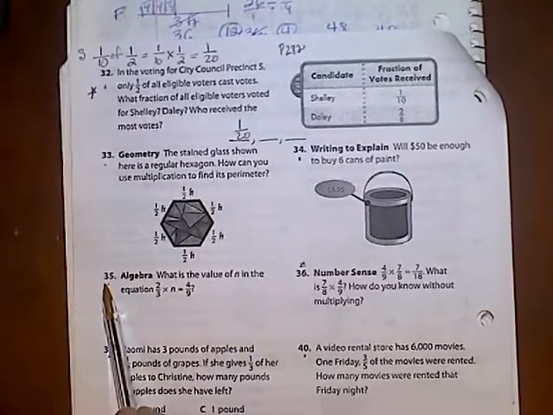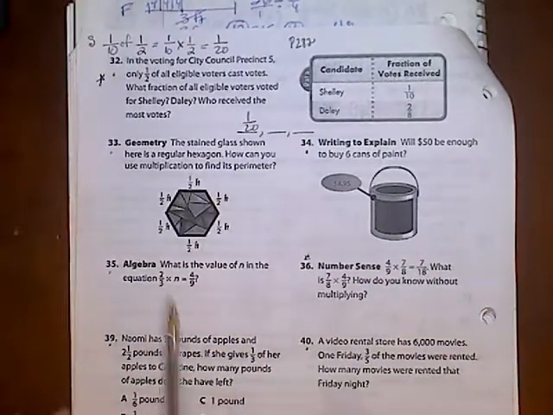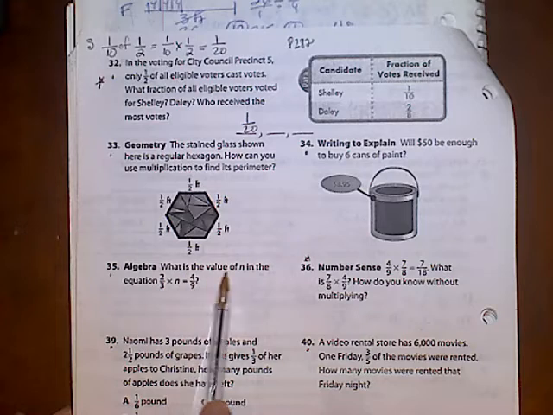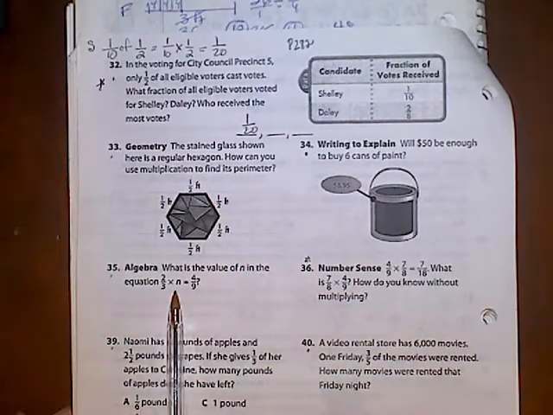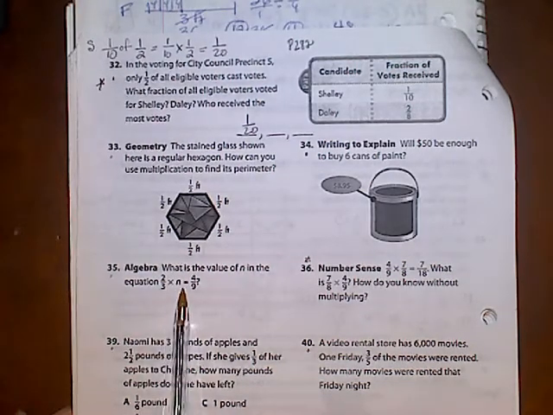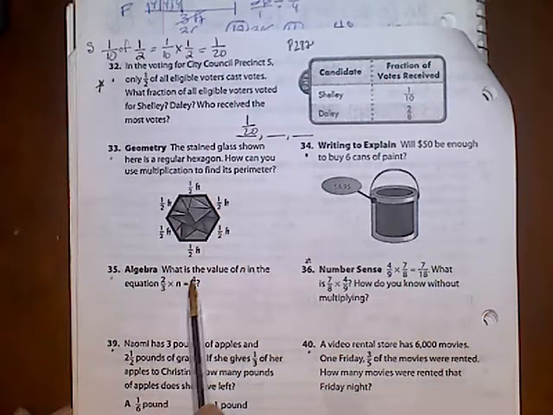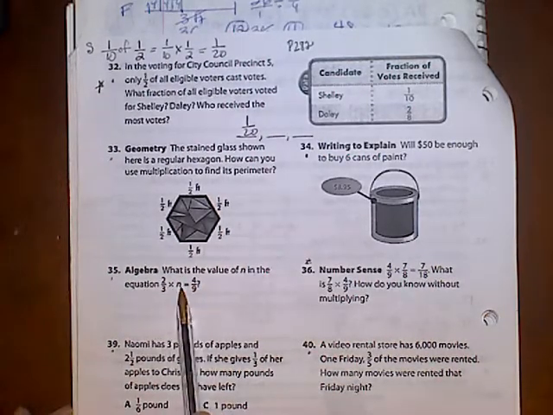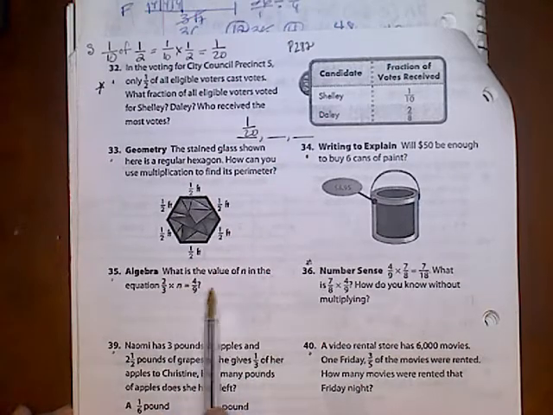Let's look at the algebra. I'm going to give you a hint because I don't want to do it. What is the value of the n in this equation? 2/3 times what will give you 4/9? Well, I'm going to give you a hint. 2 times what will give you 4? 3 times what will give you 9? Make a fraction and see which one comes to that.